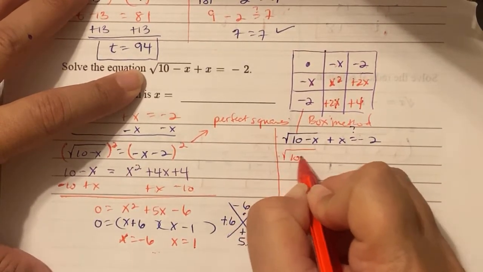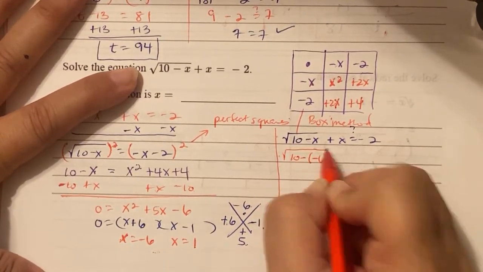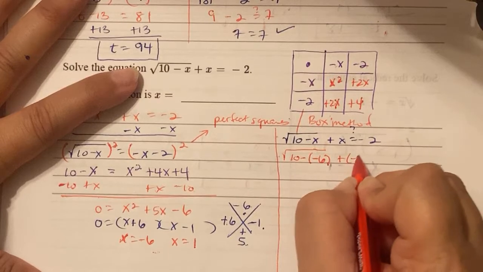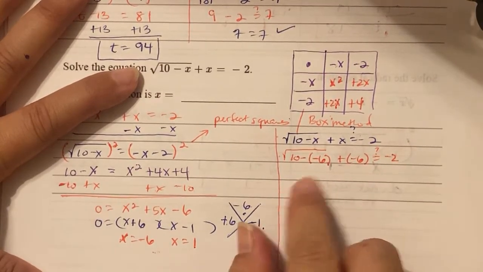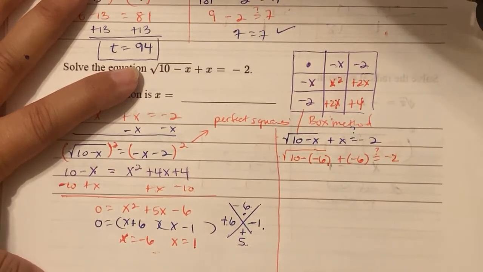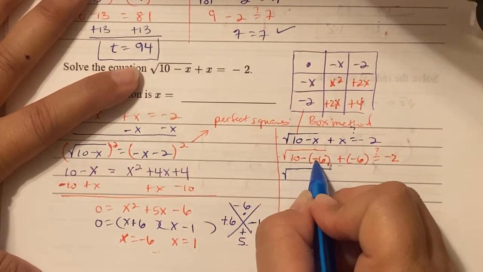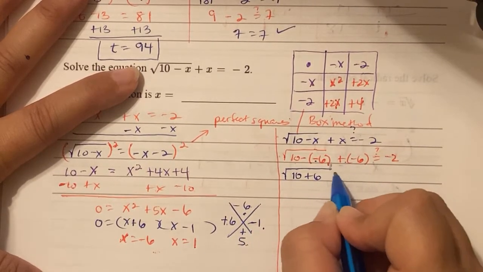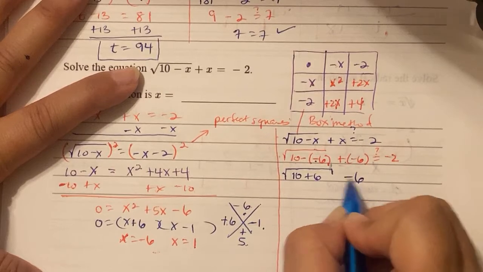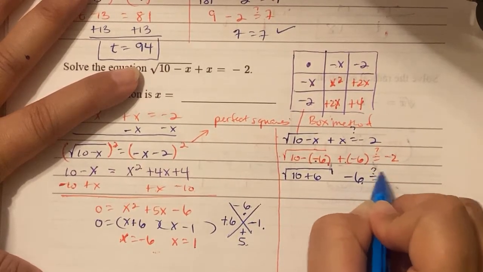So 10 minus, and I'm putting -6 in parentheses first, plus a -6 in parentheses, does it result in -2? The reason I did the negatives inside is in case of sign changes, which we see right here in this radical piece. 10 minus a minus means 10 plus, so I get 10 plus 6. Plus minus makes it -6. Notice that the -6 is not in the radical. Make sure you don't make that mistake.